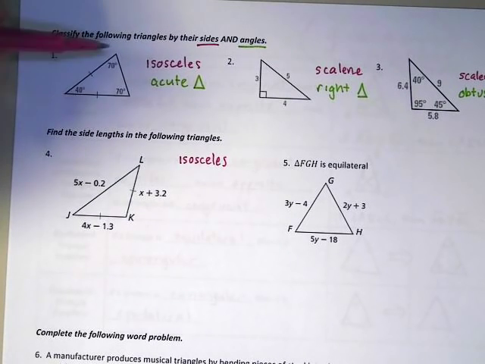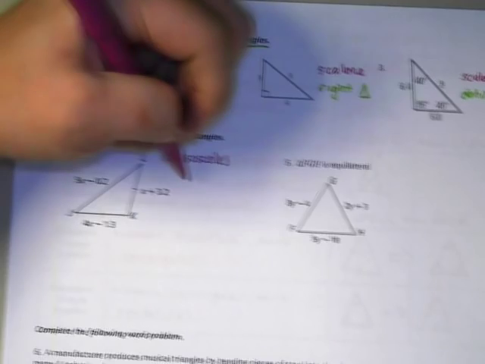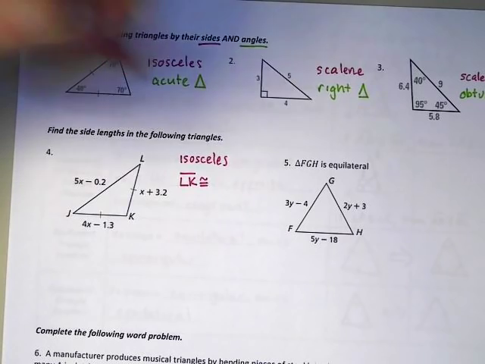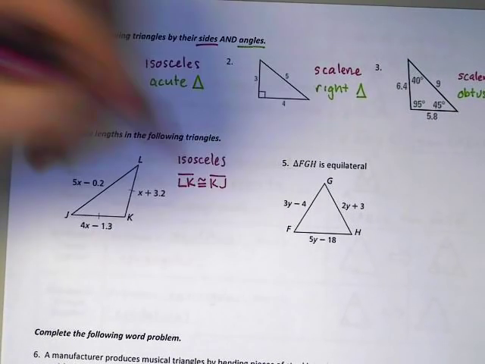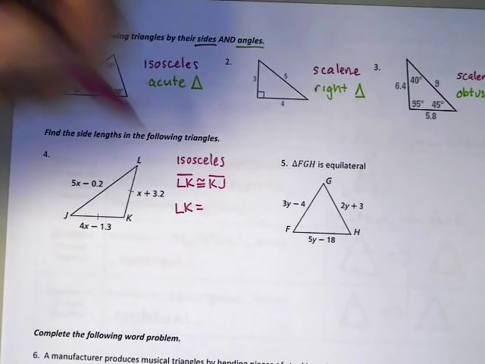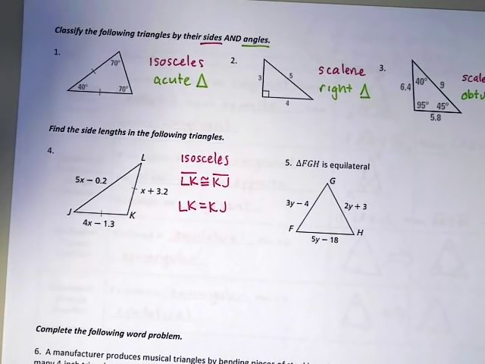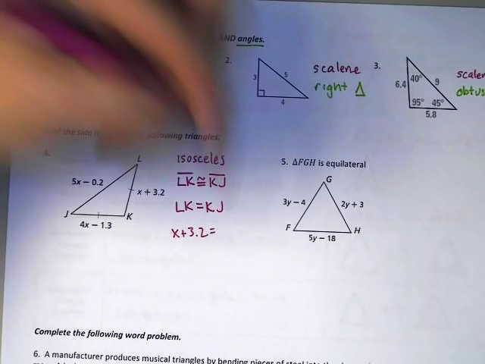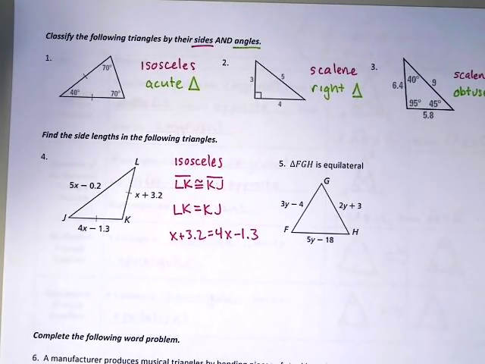But honestly, guys, what's more important is the fact that I know these two pieces are congruent. I know LK is congruent to KJ, which means that the measure of LK has to equal the measure of KJ. And so, guys, I can just plug in. I know that x plus 3.2 must equal 4x minus 1.3. Okay? Well, we do a little bit of solving.